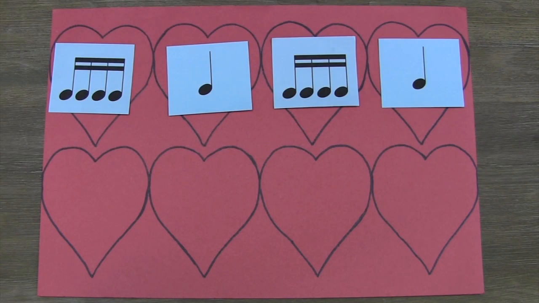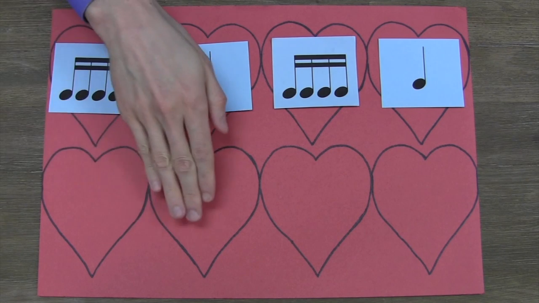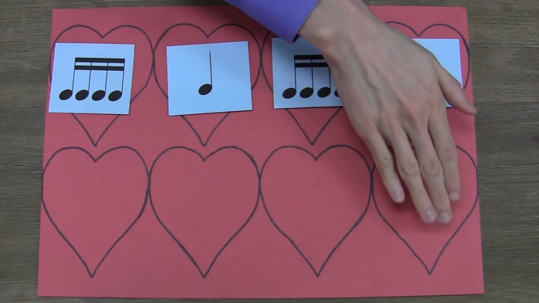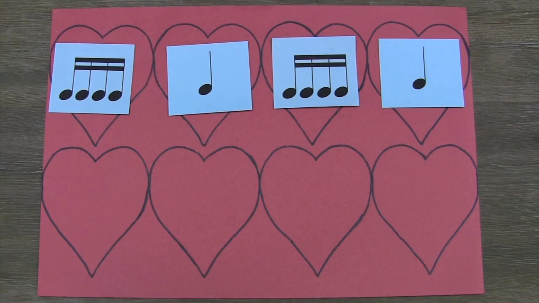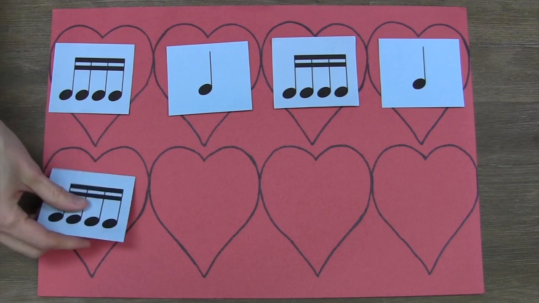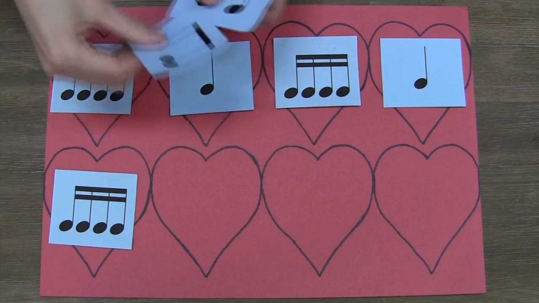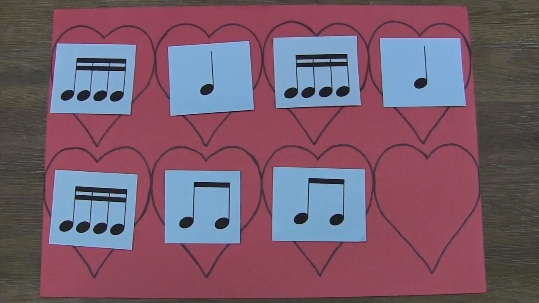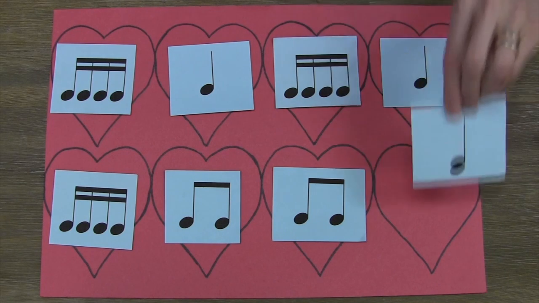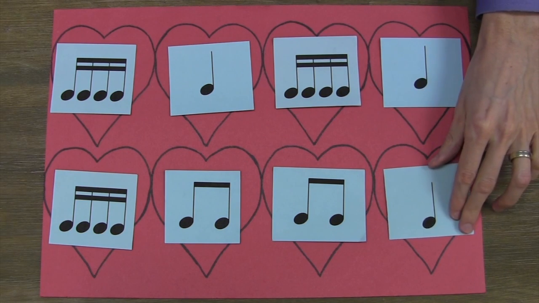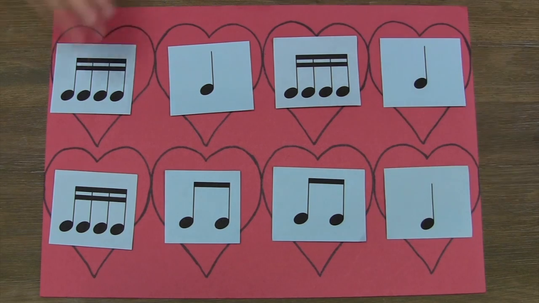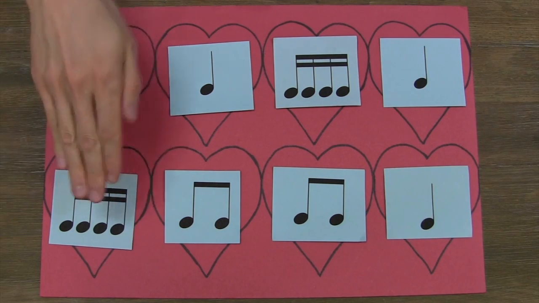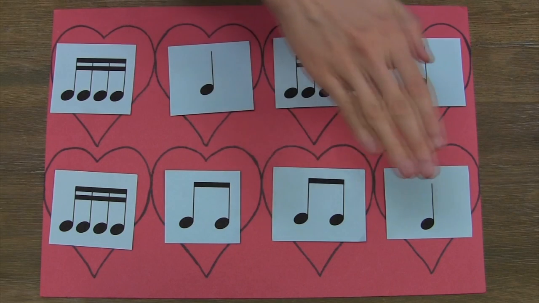I'll sing it once and see if you can figure out the rhythm words for this row. Ba, ba, ba, ba, ba, ba, ba, ba, ba. What do you think? I'll show you the answer. What sound did you hear in this beat? It's a quarter note, one sound. Good. Now this row will sound like this. Ticky, ticky, tee, tee, tee, tee, ta.